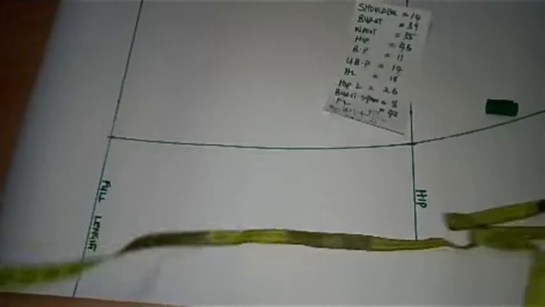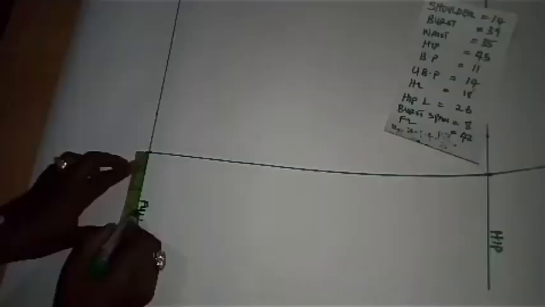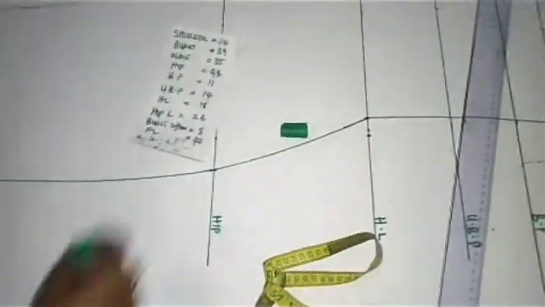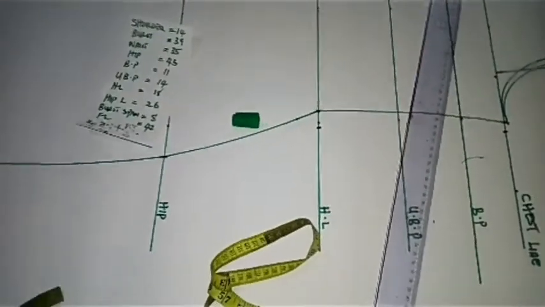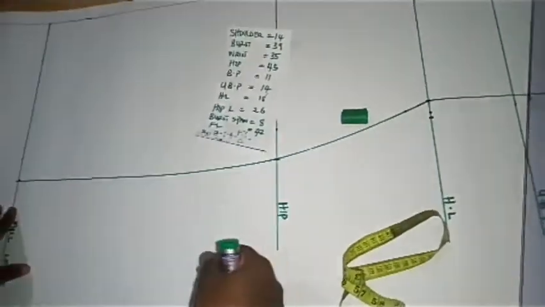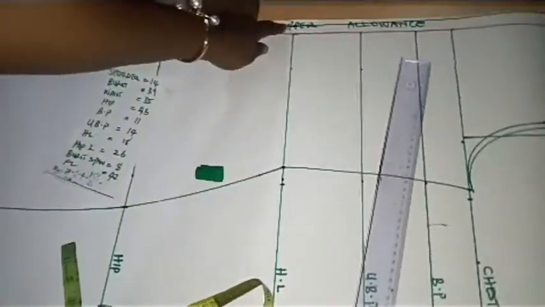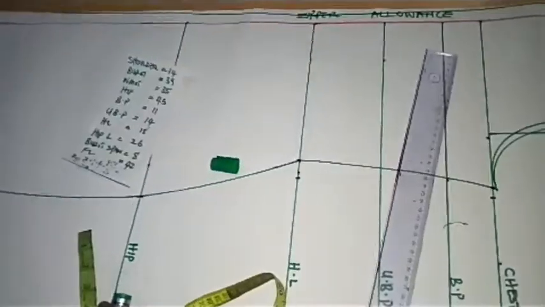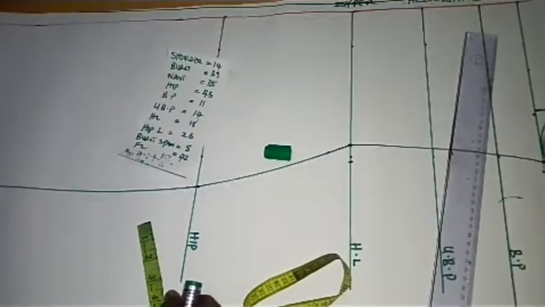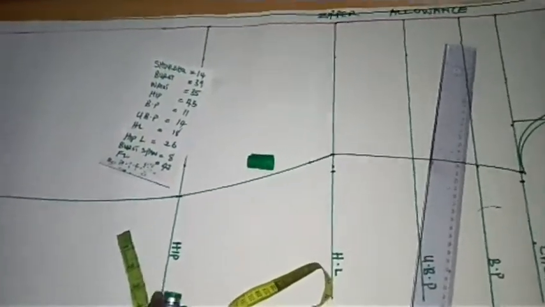After adding your 1 inch to the hem, having added my 1 inch allowance, I'm going to add 3 inches to the hem: 1 inch for the waist and 3 inches for the hem.